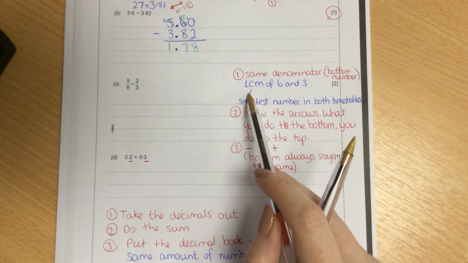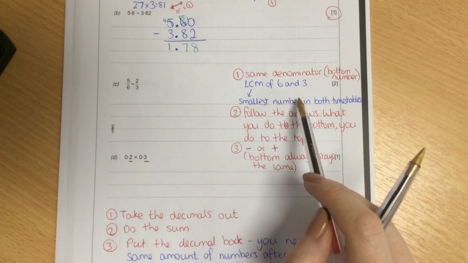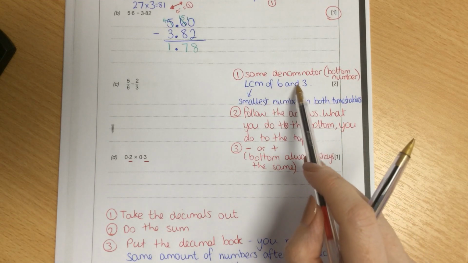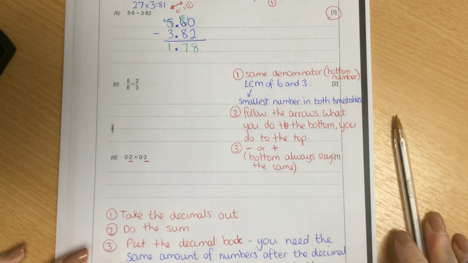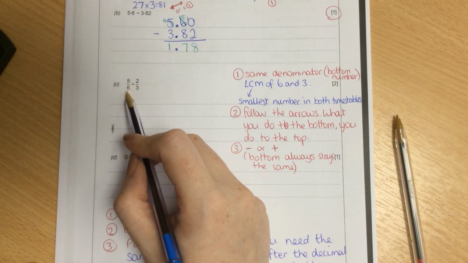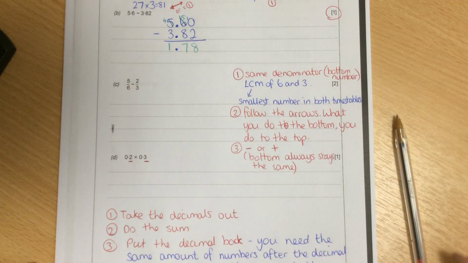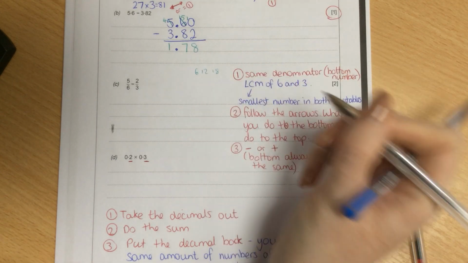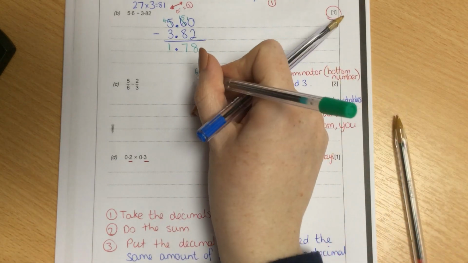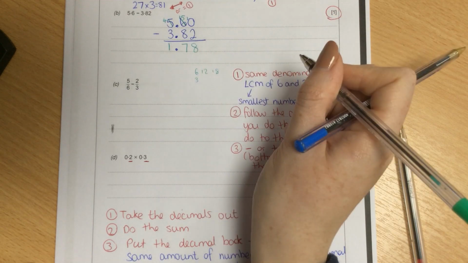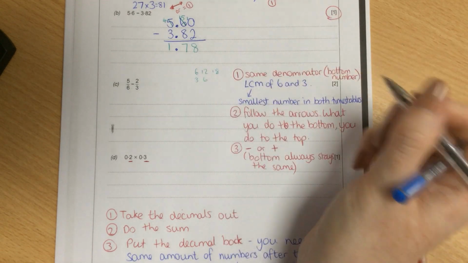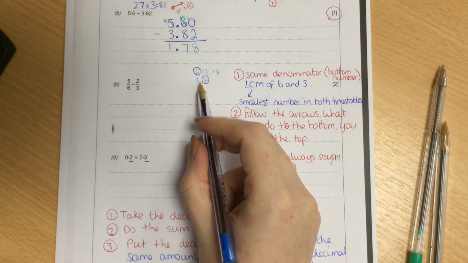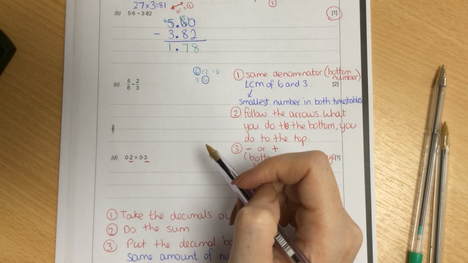So that means the smallest number in both times tables. So it's the smallest number that they both have in common in their times tables. It's always easier if you start with the bigger number. So do the 6 times table, 6, 12, 18 and so on. And then do the 3 times table. 3, well I don't have one in common yet, and then 6. So now I found one that they both have in common. That's the smallest number in both of their times tables.